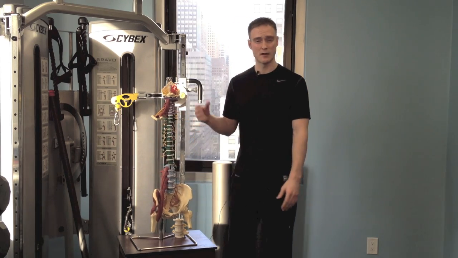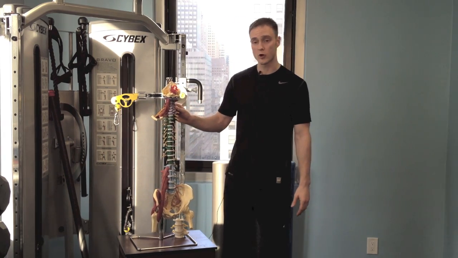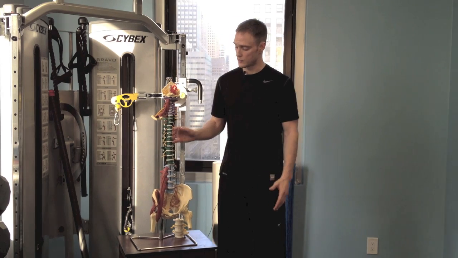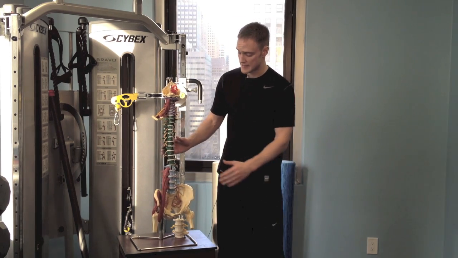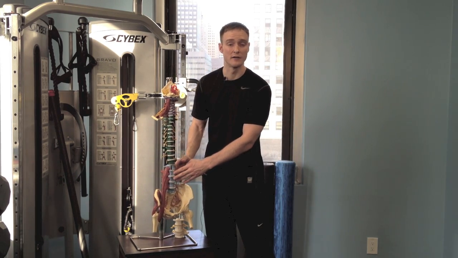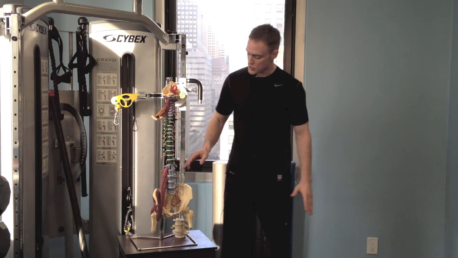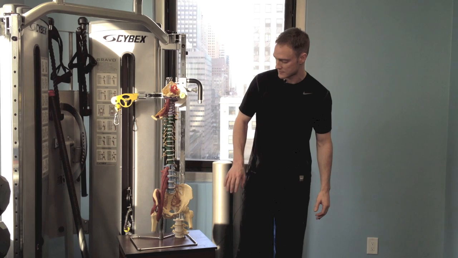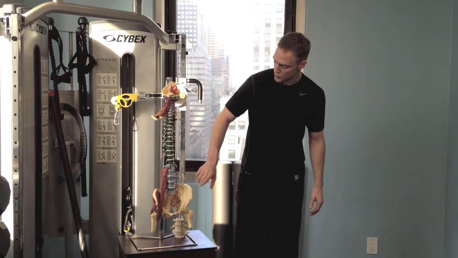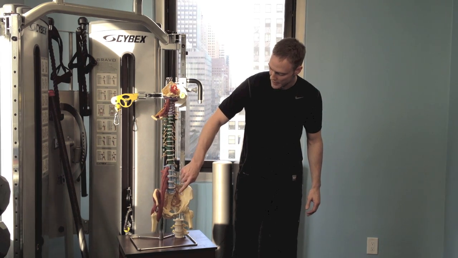The spine is made up of different parts. Over here in the purple, you see the cervical spine. In the green, you see the thoracic spine. And down here, we have the lumbar spine. This is the area that we're worried about and we're going to talk about today. The lumbar spine is made up of 5 discs, and you can see here, 1, 2, 3, 4, and 5.